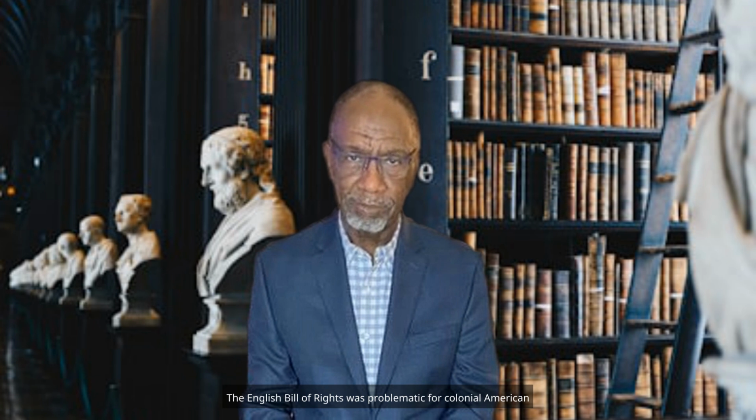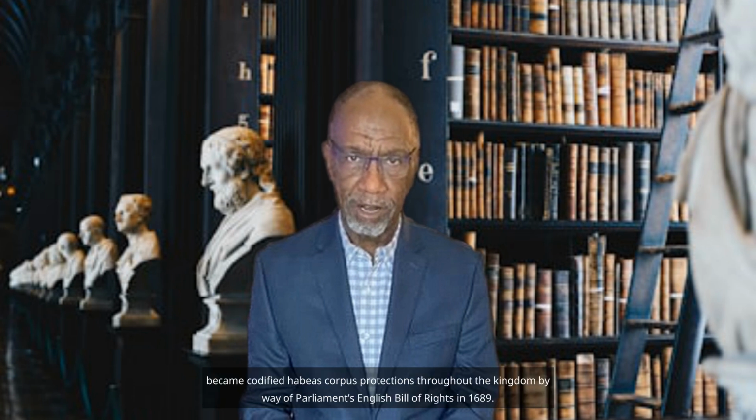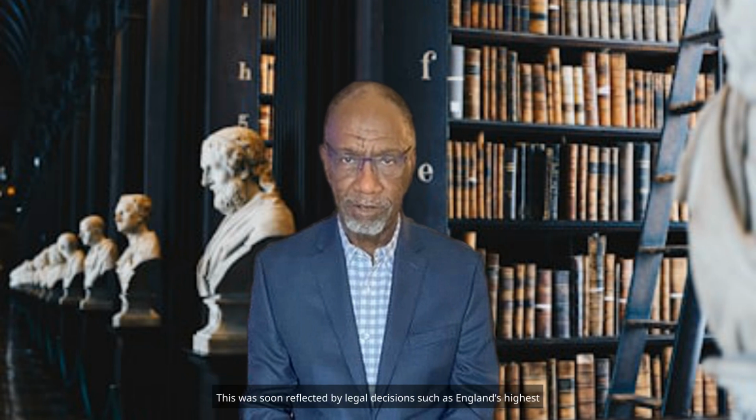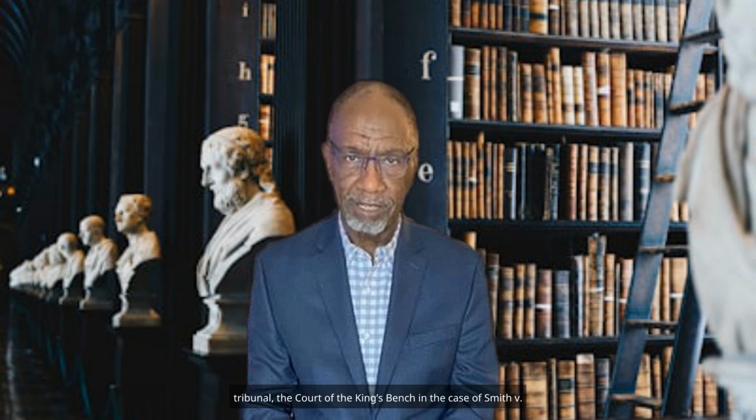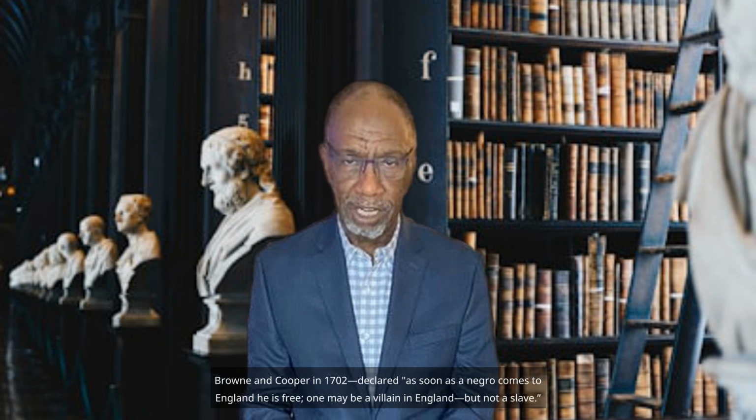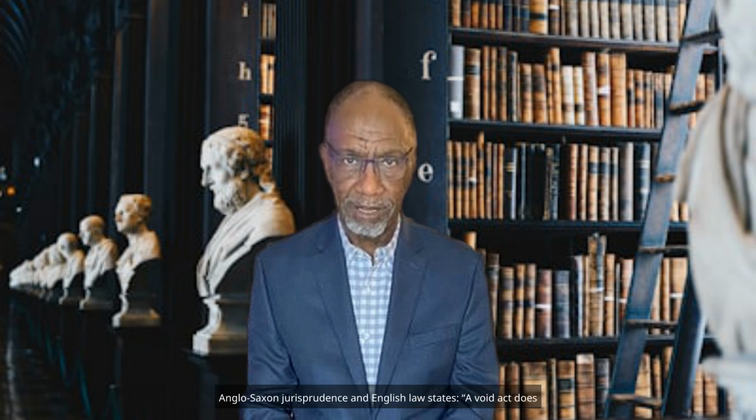The English Bill of Rights was problematic for colonial American slavery, as English common law, now prohibiting slavery at birth, became codified habeas corpus protections throughout the kingdom by way of Parliament's English Bill of Rights in 1689. This was soon reflected by legal decisions such as England's highest tribunal, the Court of the King's Bench, in the case of Smith versus Brown and Cooper in 1702, which declared, "As soon as a Negro comes to England, he is free. One may be a villain in England, but not a slave."